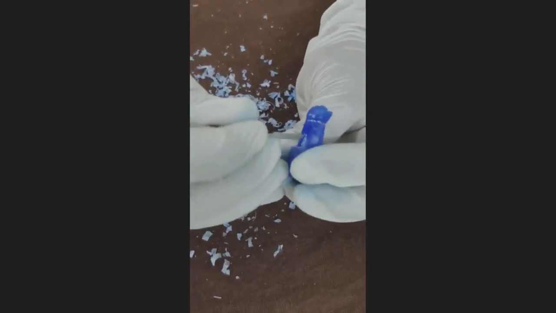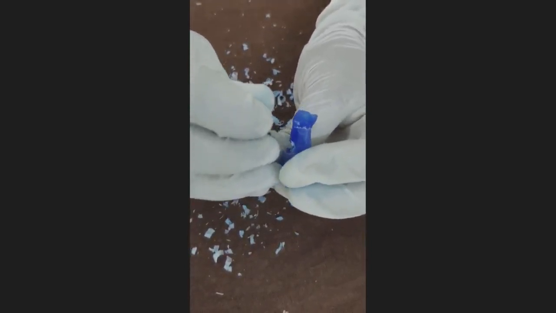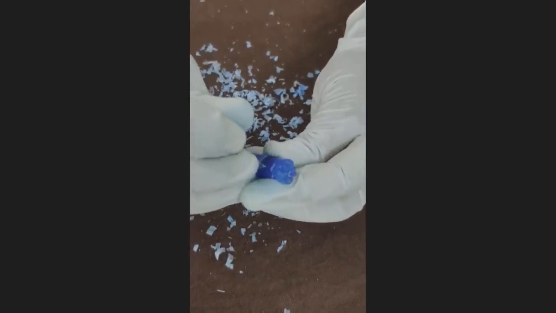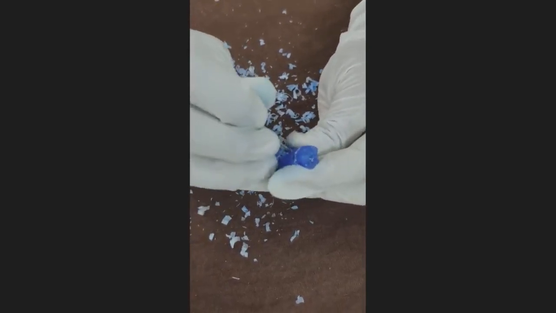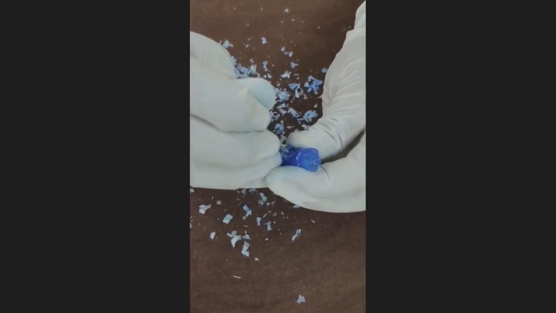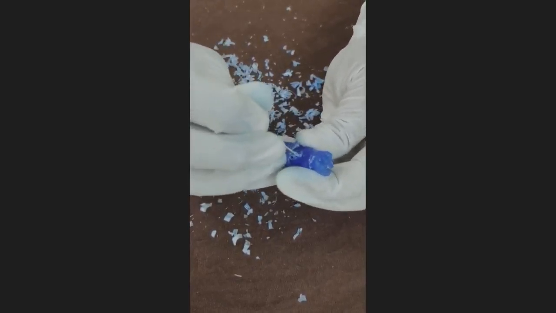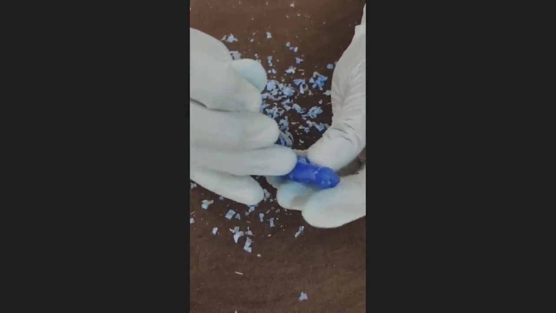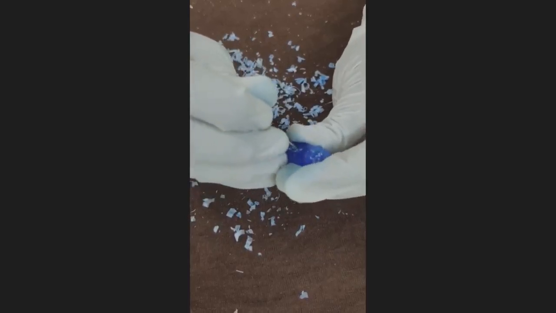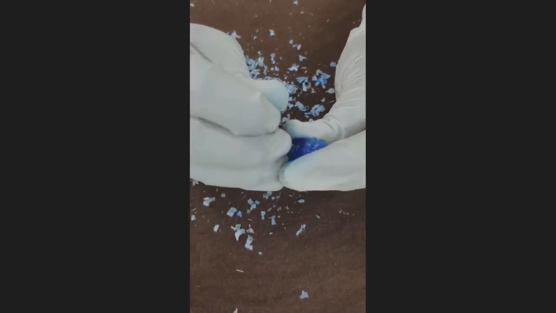Now you can see this groove I will make is deeper, and I will try to make it deeper so that I can divide the root into two equal parts. So you have to make this groove deeper and deeper gradually from both sides, from mesial and distal side.